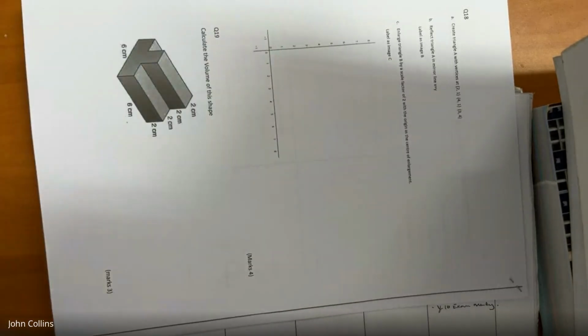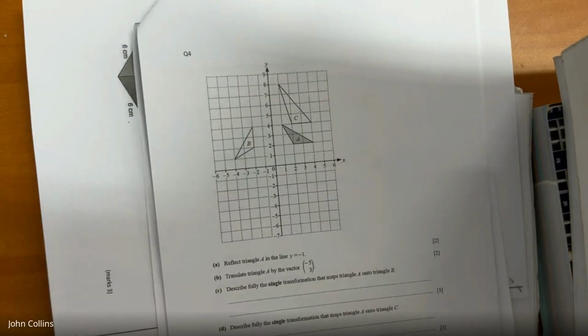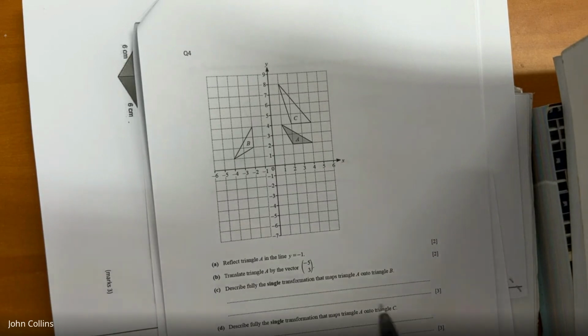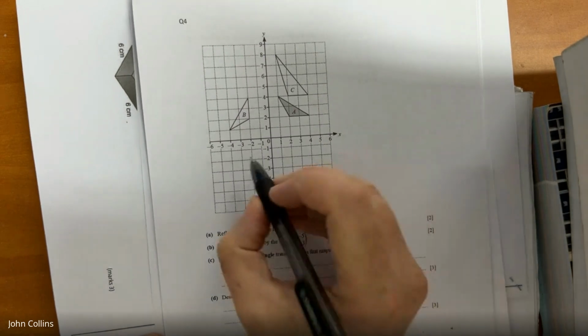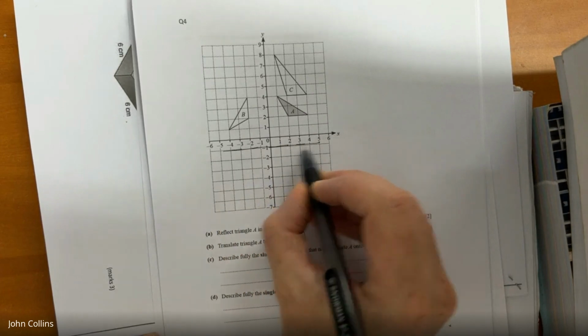Next one is our first transformations question. Reflect triangle A in the line y equals minus 1. Where is y equals minus 1? It is here, a line going through minus 1.